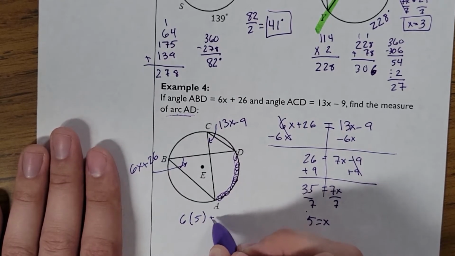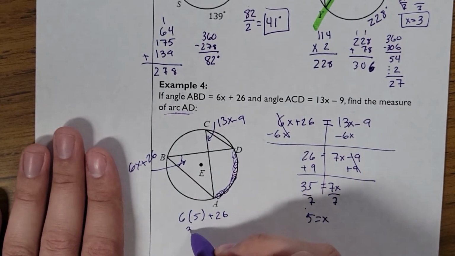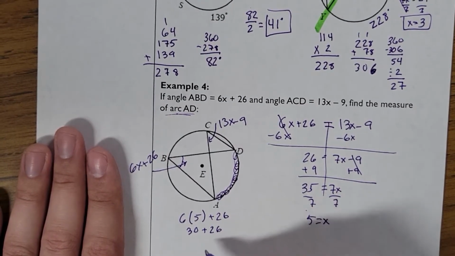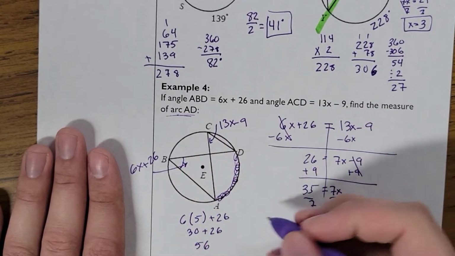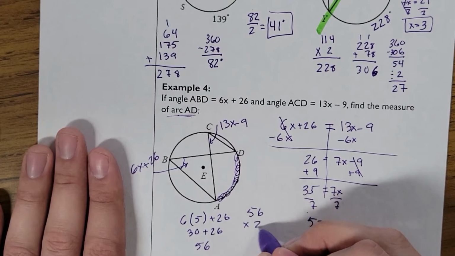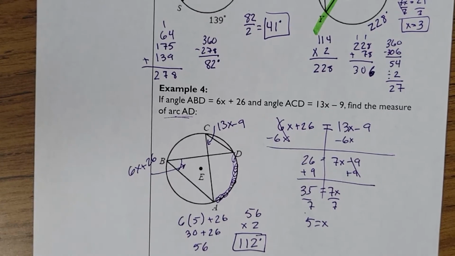6 times 5 plus 26. So I used this equation. You could use either one, though. It wouldn't matter which equation you plug it into. So 30 plus 26, and I get 56. So now I know this angle's 56. Well, to get it to an arc, we want to take it and multiply it by 2, and that gives me 112 degrees.